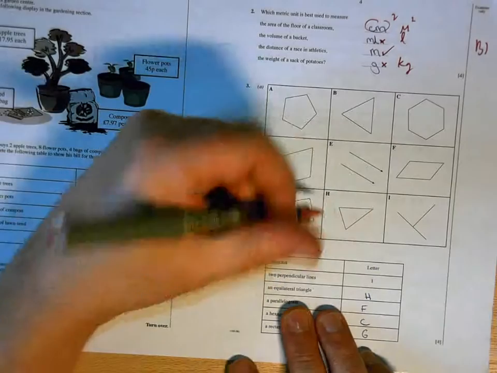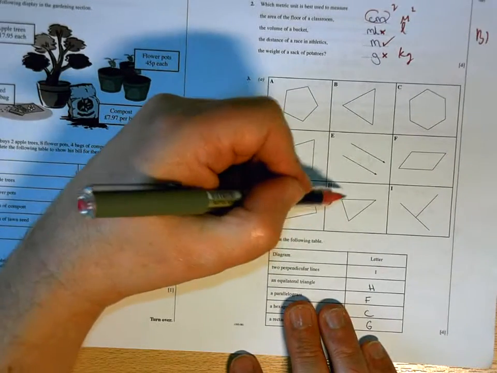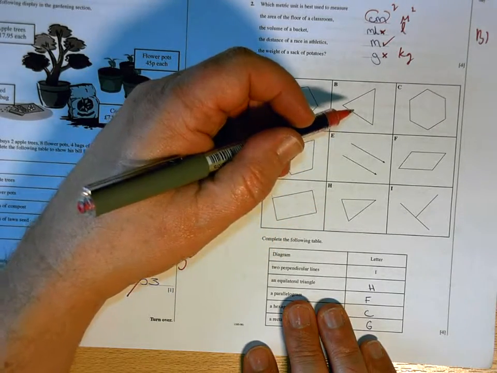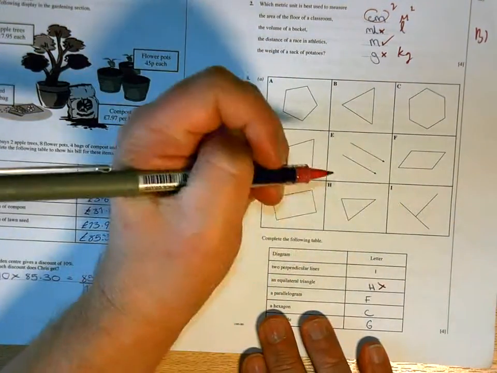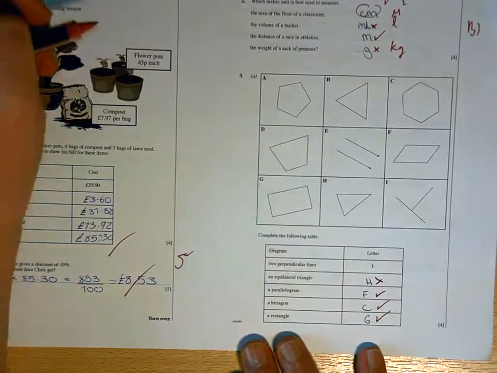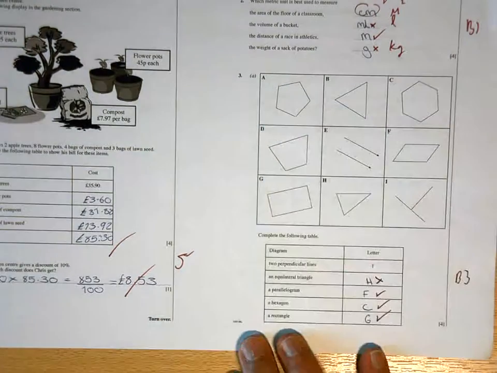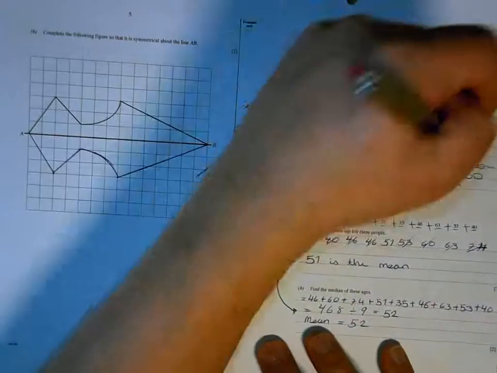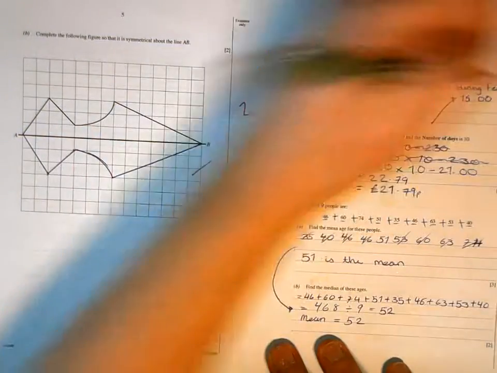An equilateral triangle is not H. H is an isosceles triangle, it's got 2 equal sides. Equilateral is 3 equal sides, which is B. F is the parallelogram, and that's the hexagon, and that is the rectangle. So 3 marks there, 4, 9 for the page. That's good. 99 is correct.